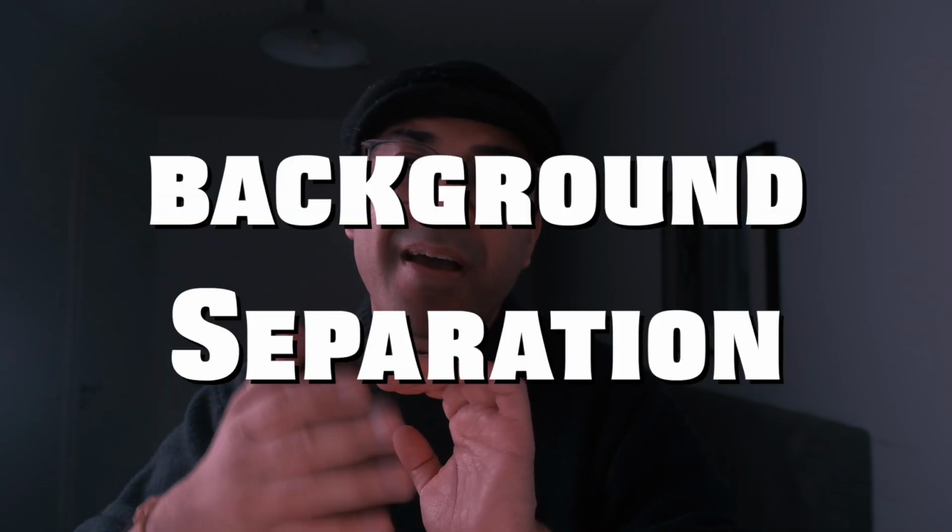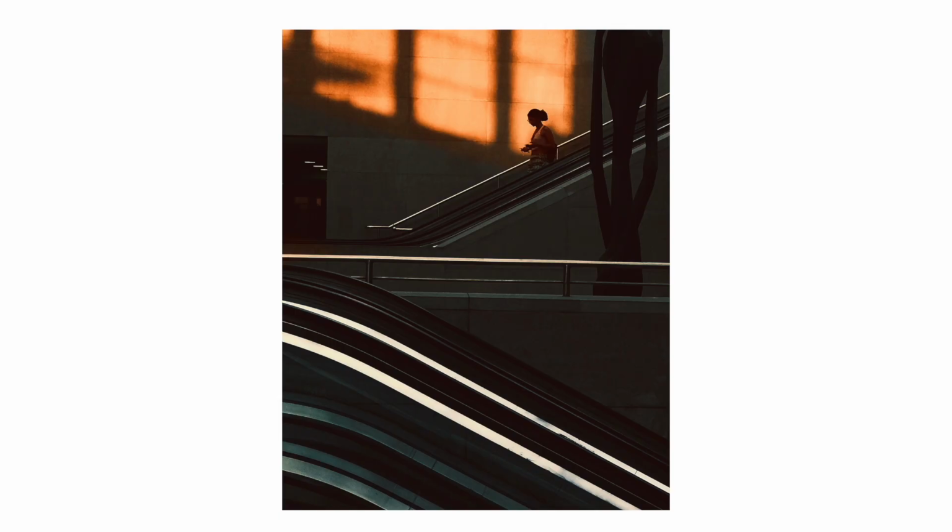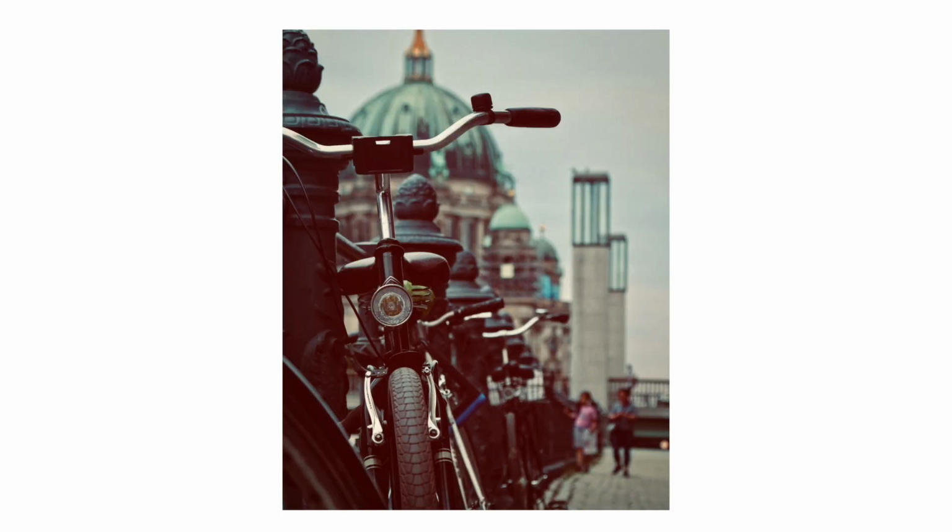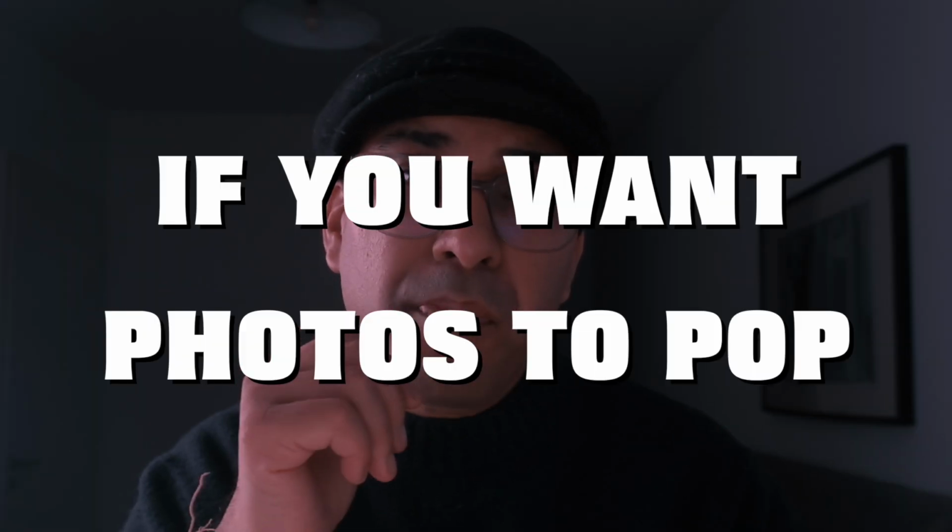This is called background separation. When you separate subject from the background, basically your photo becomes three-dimensional, right? Your photo becomes closer to reality. So if you want your photos to look more three-dimensional, alive and real, if you want your photos to pop, then you need to add depth in your photos. And there are 5 easy techniques to do that.